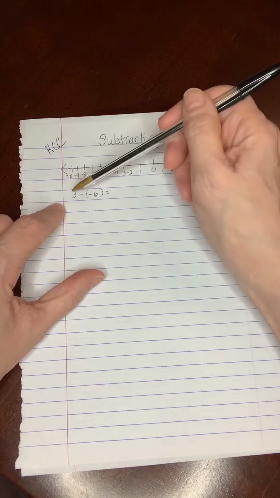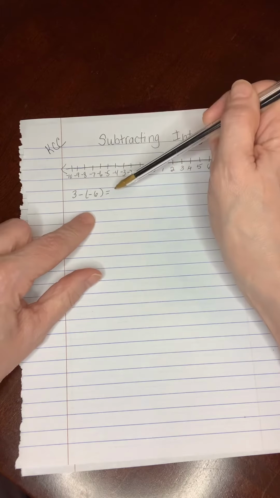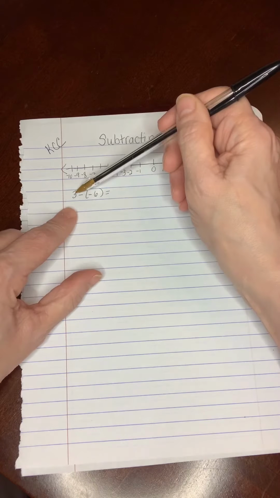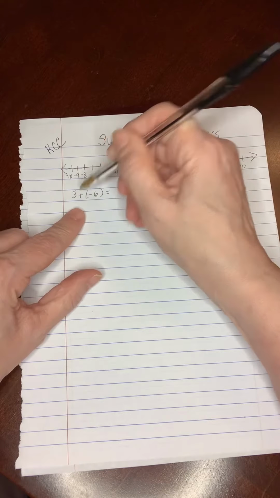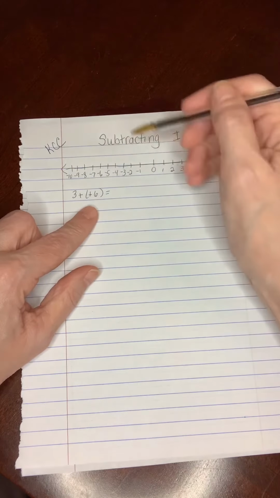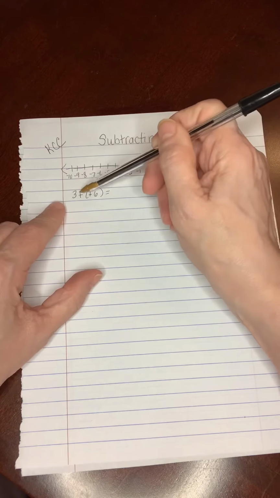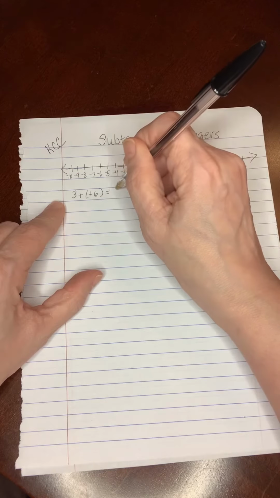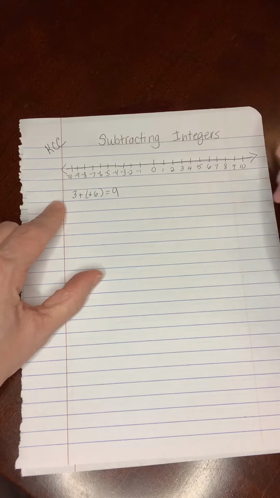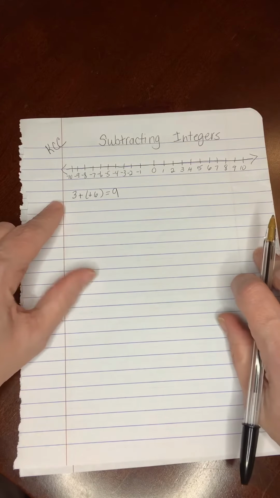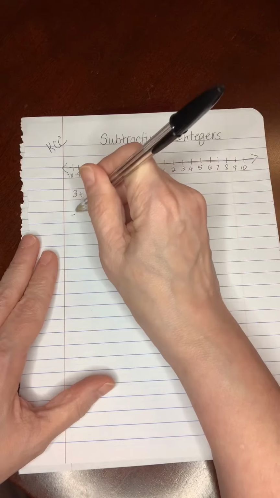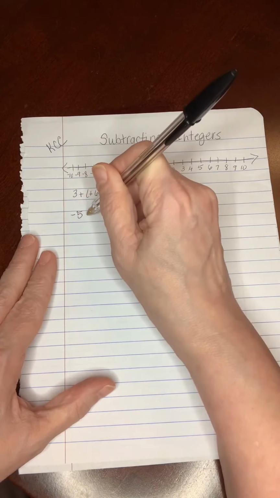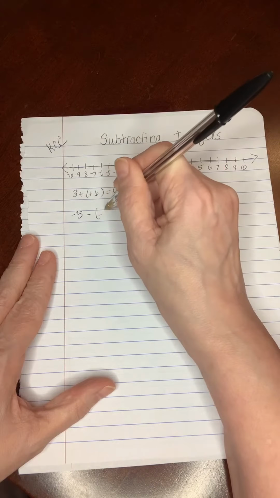So our first one is 3 subtract -6. So if we keep the first number, change the sign on the second number, then we have 3 plus 6, which is 9. Now let's try -5 subtract -3.